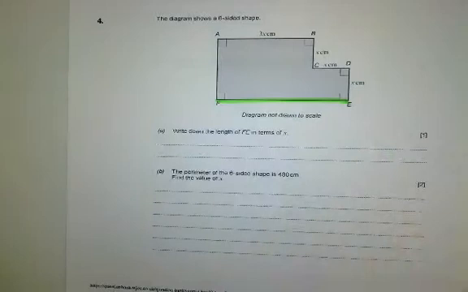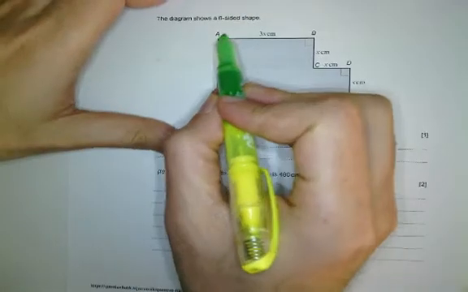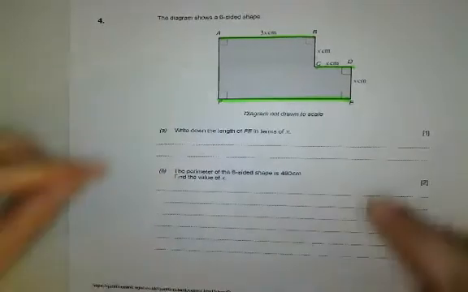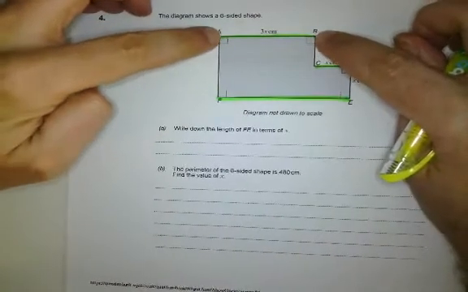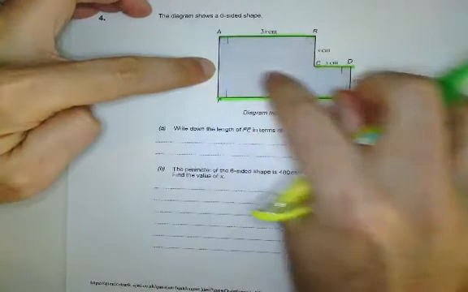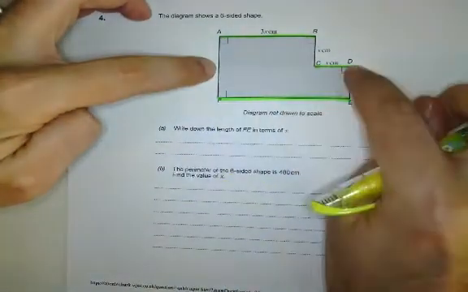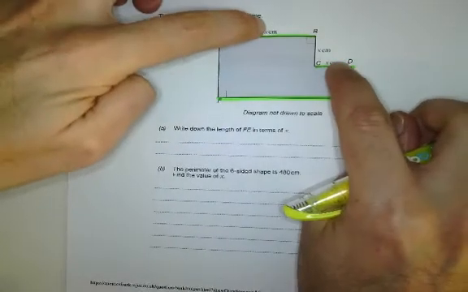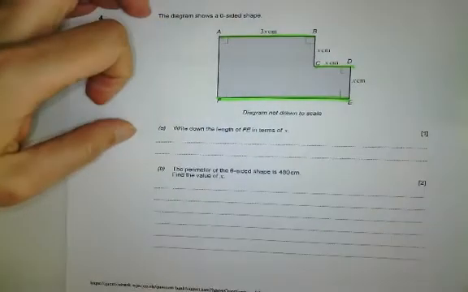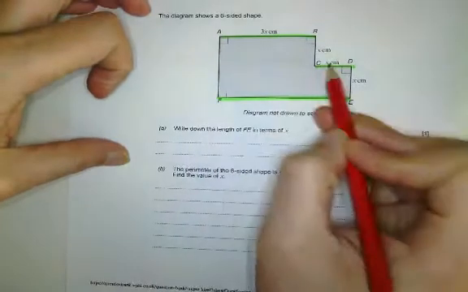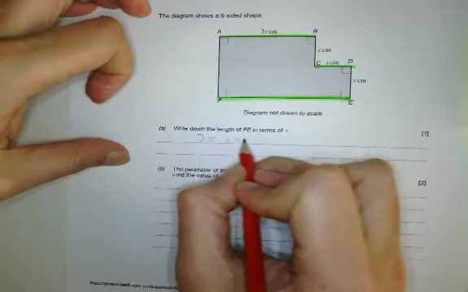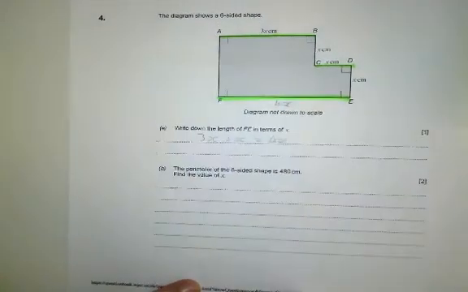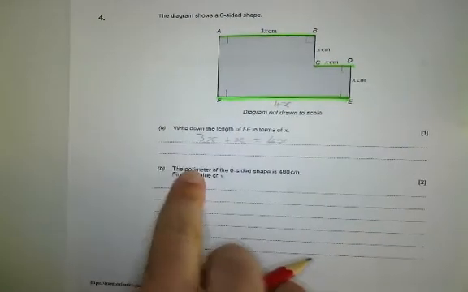And the way that we do that is we spotted that's a horizontal line going across. So let's have a look at the other horizontal lines on the shape. Well, there's that one and that one. So if you imagine being able to pull that line down to there, that would then be the same length right the way across there from here across to D as FE would be, wouldn't it? So that would be adding that line to that line. So the length of FE in terms of X is 3X add X, which is 4X.